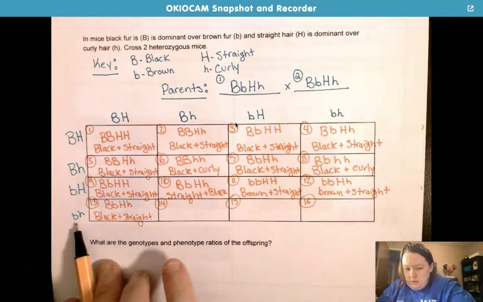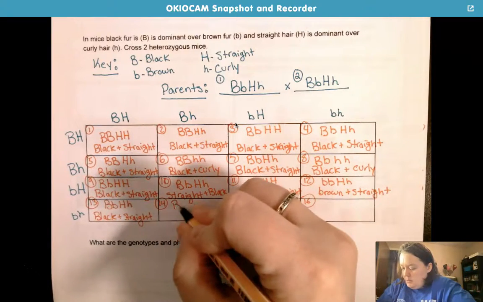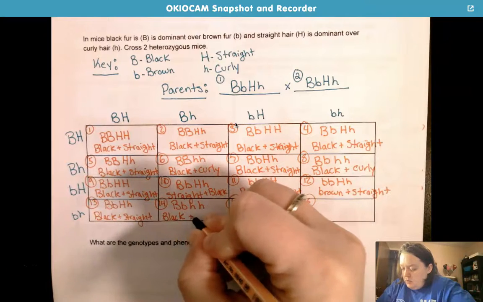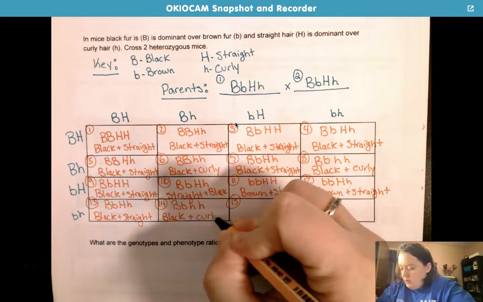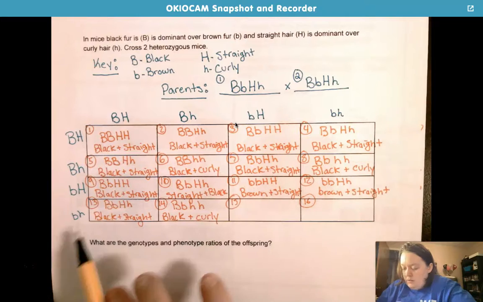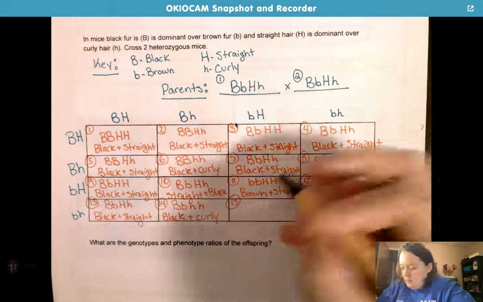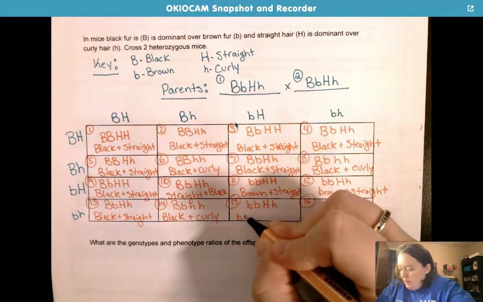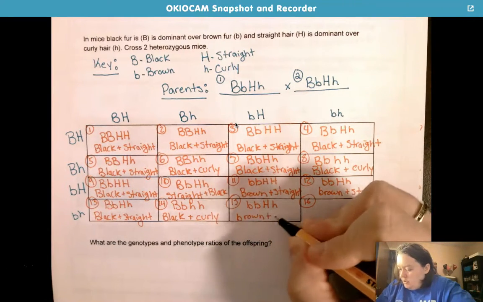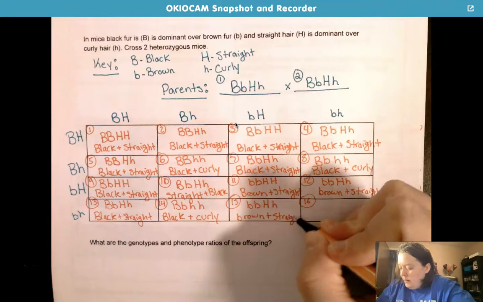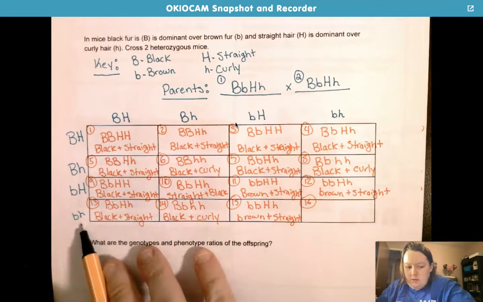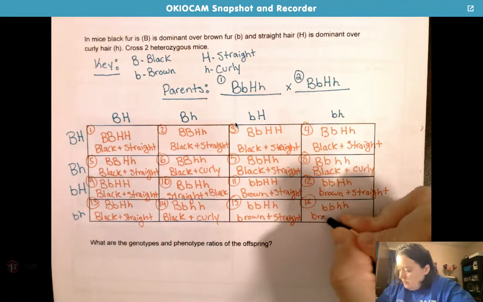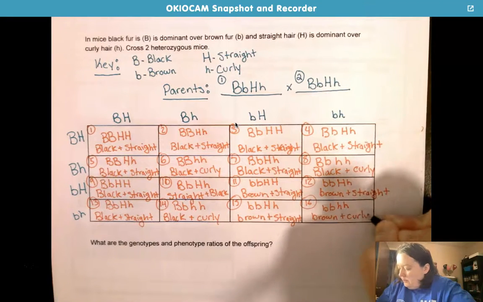For number 14, this gamete combines with this gamete to give us big B, 2 small h's. Big B stands for black. 2 small h's stands for curly. This one will have black curly hair. For number 15, we're going to have this gamete combining with this gamete. We'll have 2 small b's, a big H and a small h. This is going to give us brown. Big H gives us straight. That one will have brown straight hair. For number 16, this gamete will give us 2 small b's, 2 small h's. That will give us brown and curly hair.